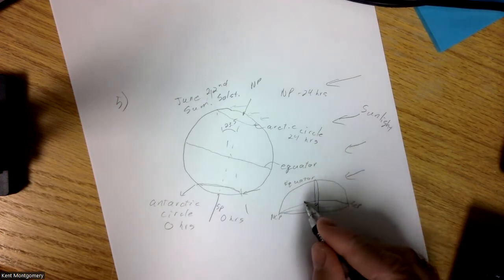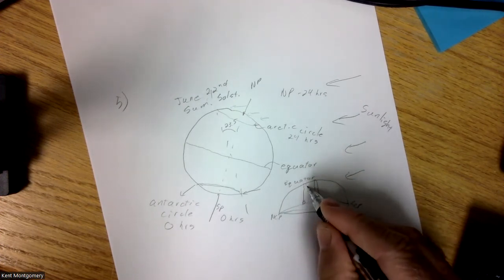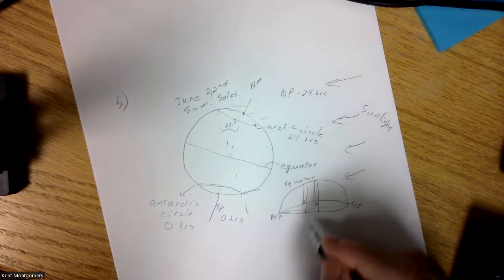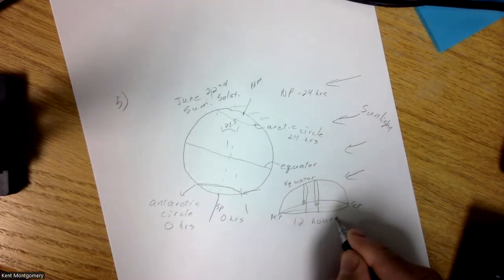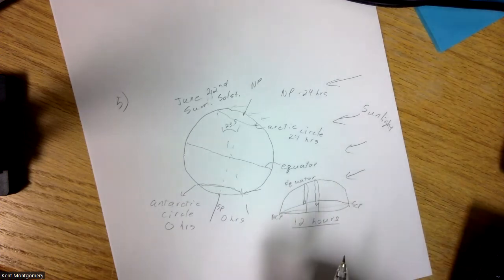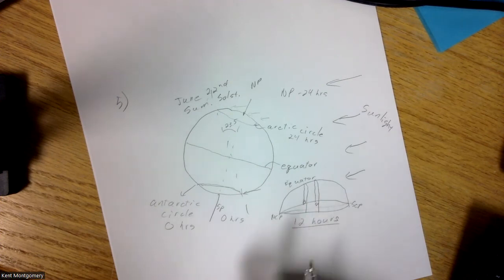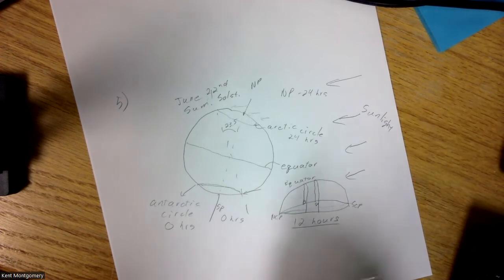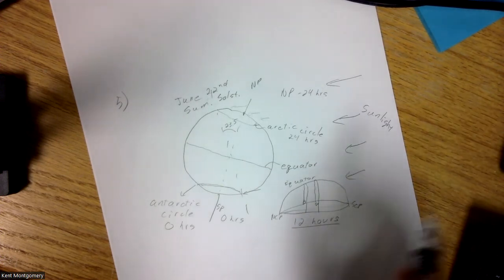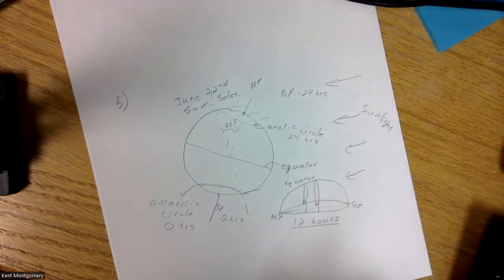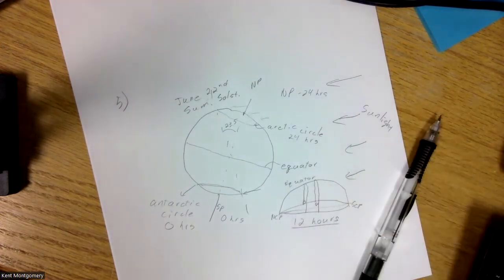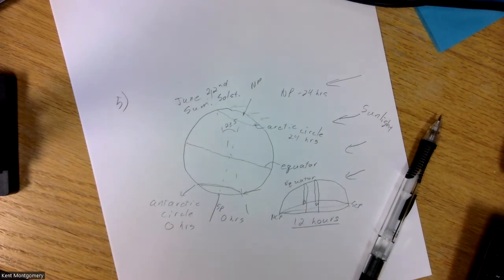And the sun will rise over here in the summer solstice, but it still goes straight up and straight down and makes exactly half a circle. So the answer is 12 hours. In fact, on the equator, you get 12 hours of daylight every single day of the year. It never changes. You never have long days, you never have short days. Every day is exactly the same. So not much variety if you live on the equator. So those are your answers: 24, 0, 24, 0, and 12. And that's how you do homework number 2.